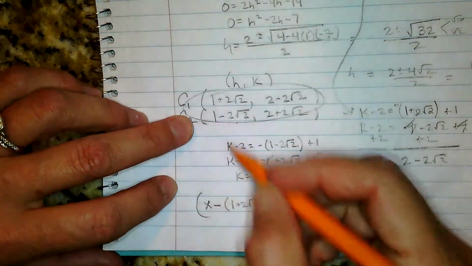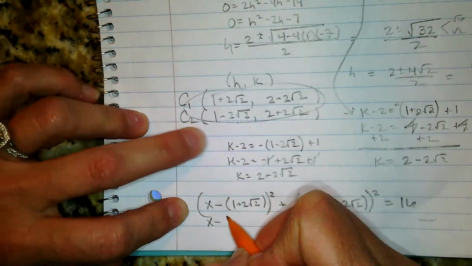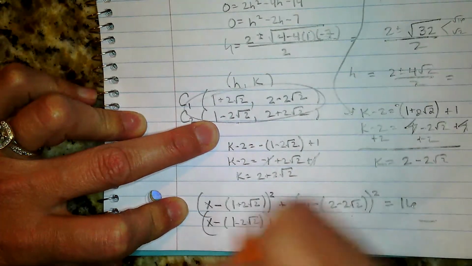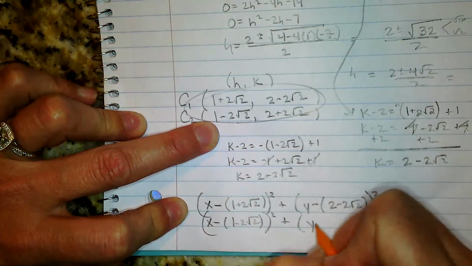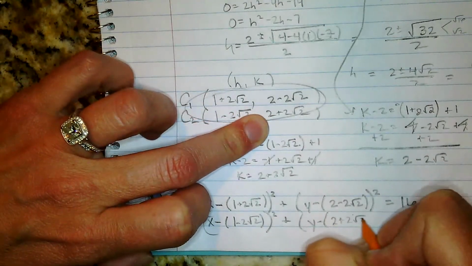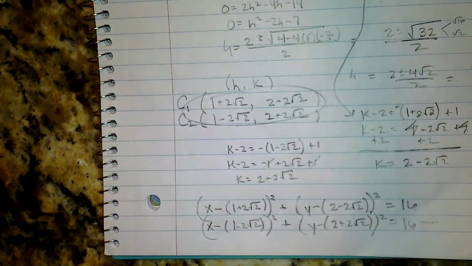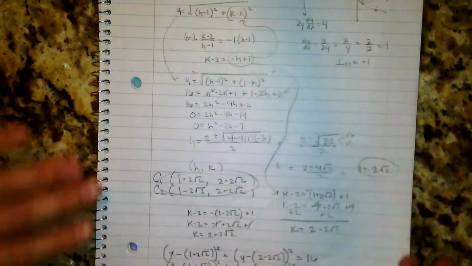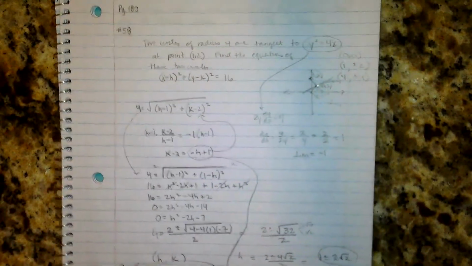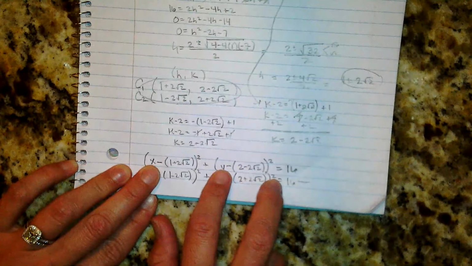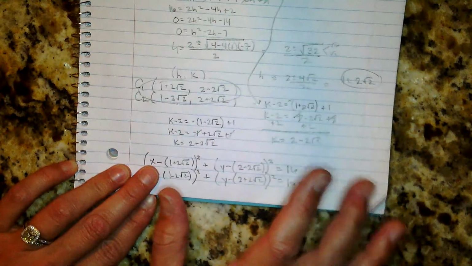And then the second one is going to be x minus my x coordinate squared plus y minus my y coordinate squared equals 16. So, typical type of upper level math problem that took the entire page and was not pretty at the end, but those are our two circles that are tangent to that sideways parabola at 1, 2.